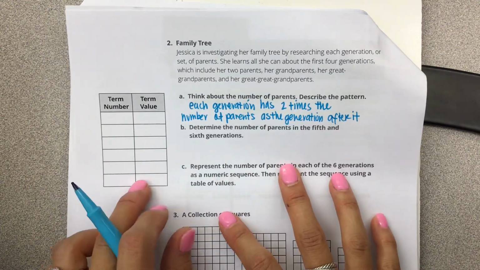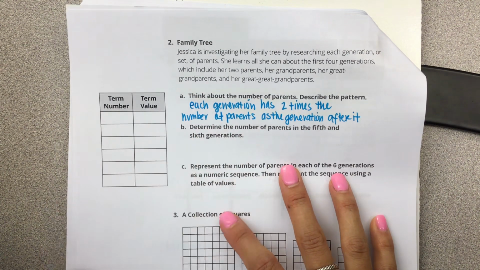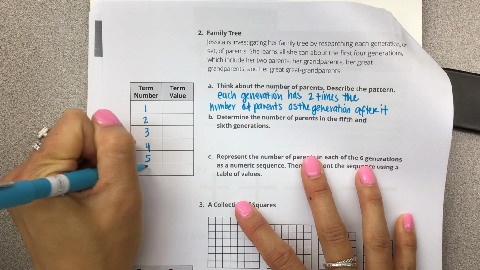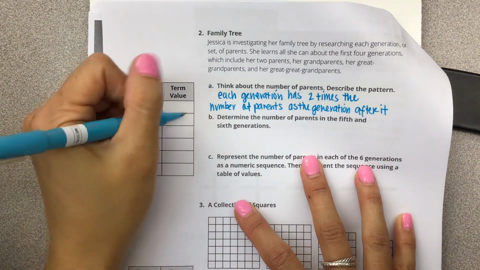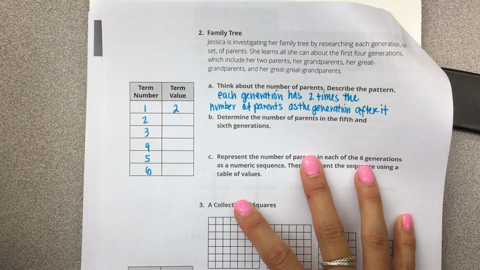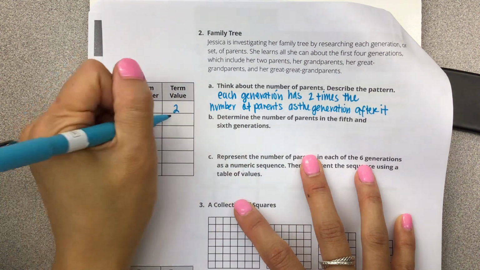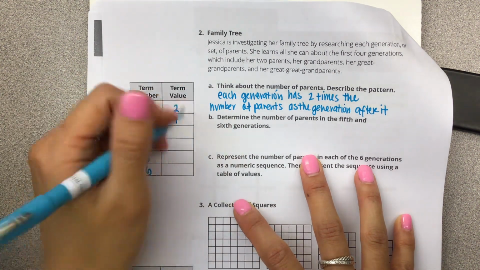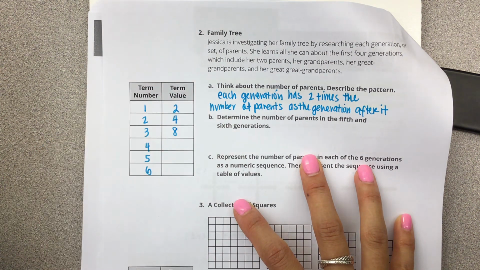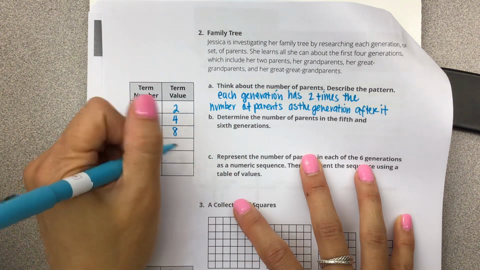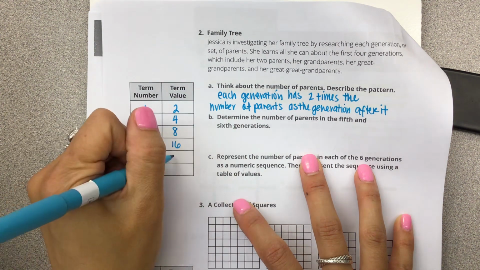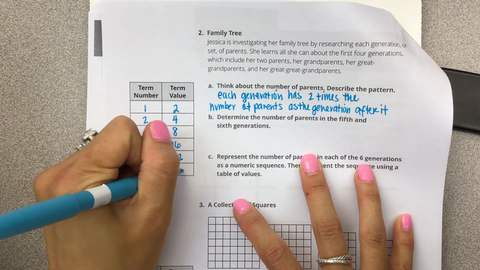Okay, let's fill out the table, and then that might help with the explanation. So if there's term 1, 2, 3, 4, 5, 6. So you start off with 2 parents, and they both had parents, so now there's 4 people. Those 4 people each had parents, so now there's 8. Then those all had parents, there's 16. And then after that, there's 32, and then 64.